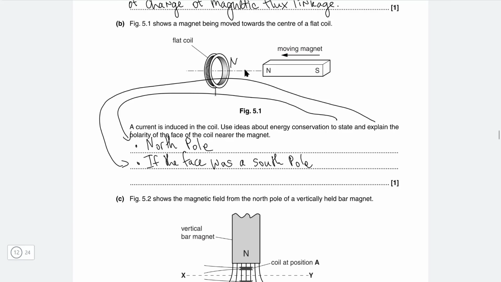well, those two will attract. So imagine that this thing is a south pole. If that's the case, they will start attracting each other and there will be a gain in kinetic energy, which is impossible because we would have gained energy out of nowhere.